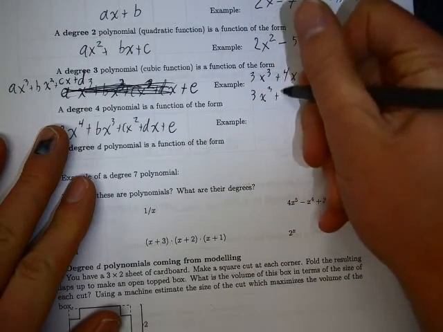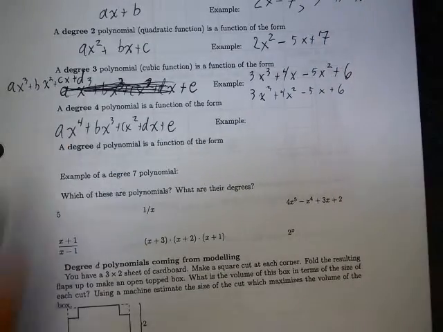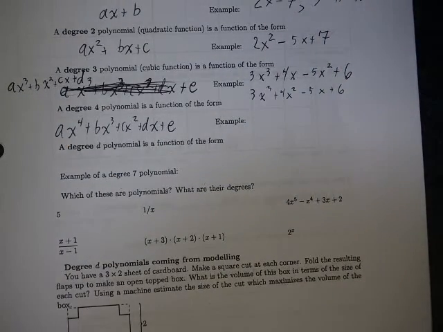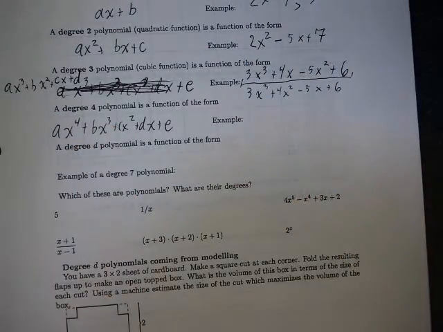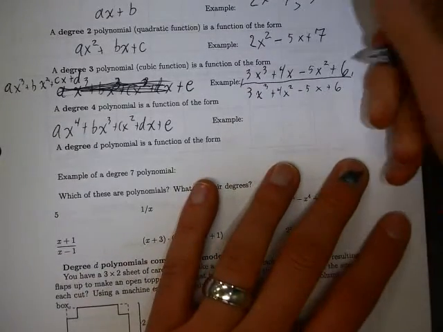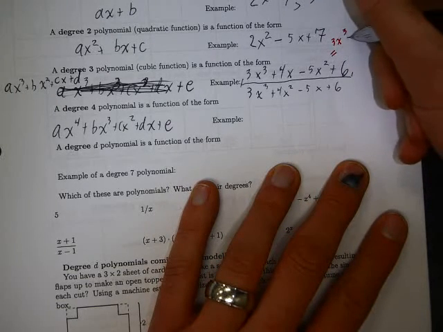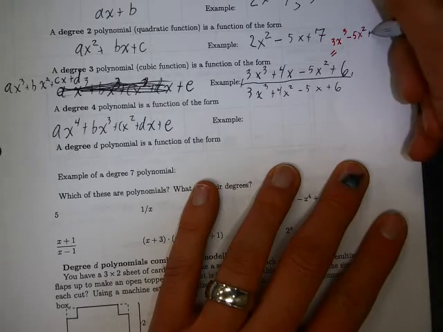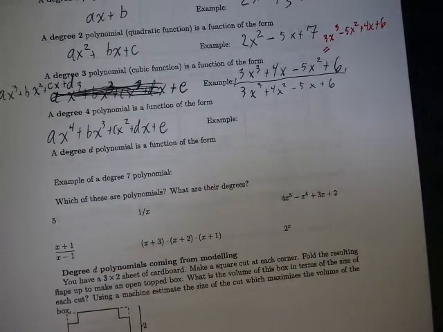What I was trying to emphasize here is if someone hands you an example of a polynomial, the terms might be in the wrong order. Because you could rewrite this as 3x cubed minus 5x squared plus 4x plus 6. So the terms don't always have to be in descending order, because you can put them in descending order.